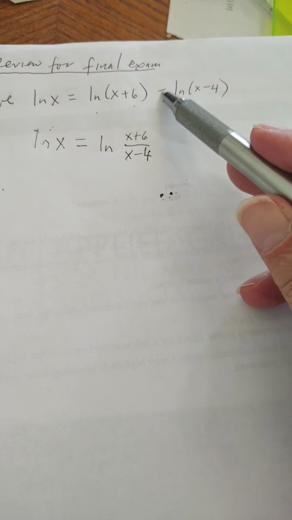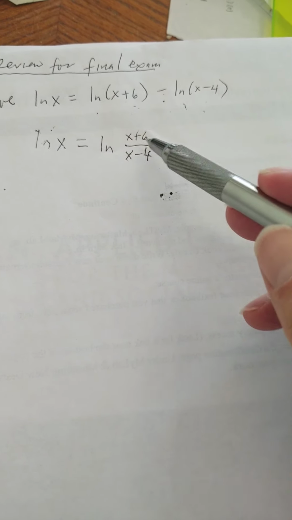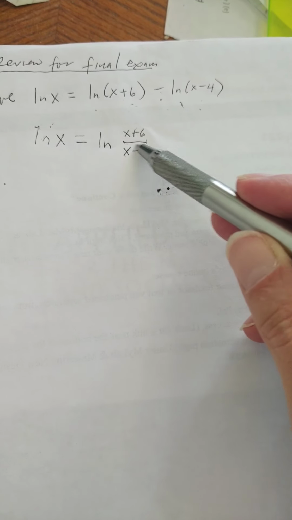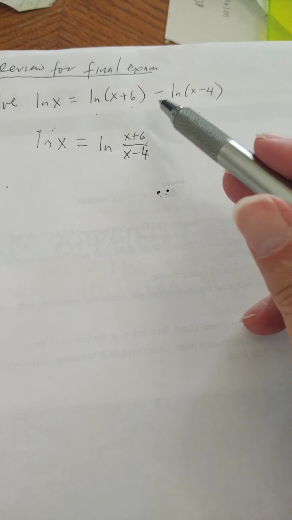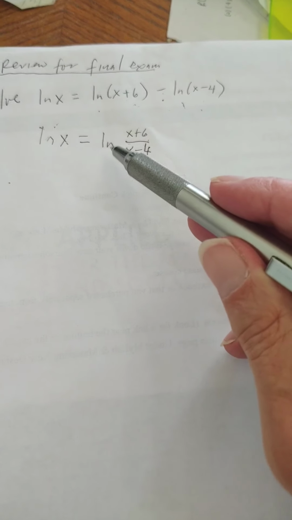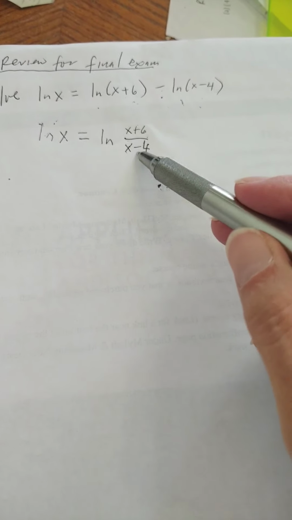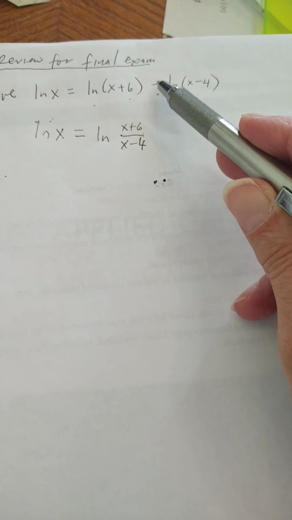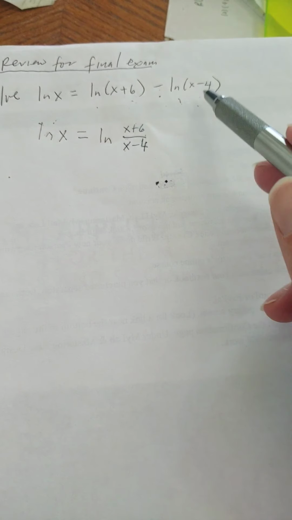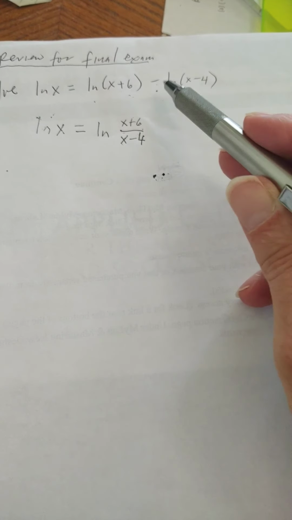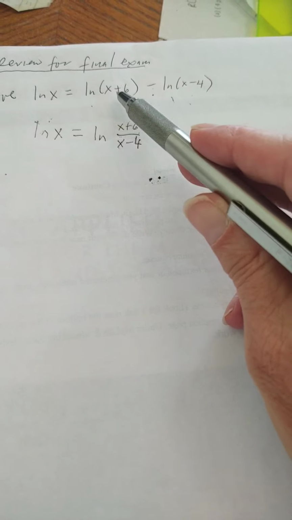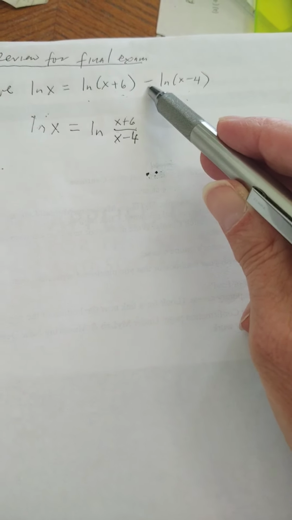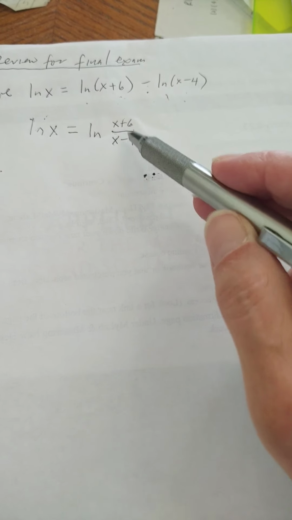Remember, the difference or subtraction of two logs changes to division because the minus sign looks like a fractional bar. That's a good tip. Whenever you have a minus of two logs, you write it as a single log of the division or quotient. If this were a plus sign, though, I would write the ln of x plus 6 times x minus 4. So with a plus, it's a single log of the product of the arguments. But with a minus, it's going to be a single log of the quotient.